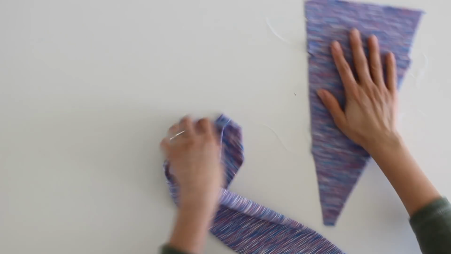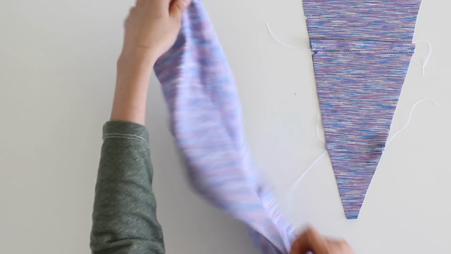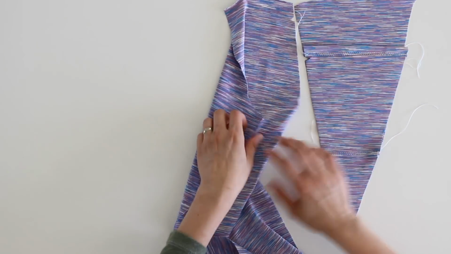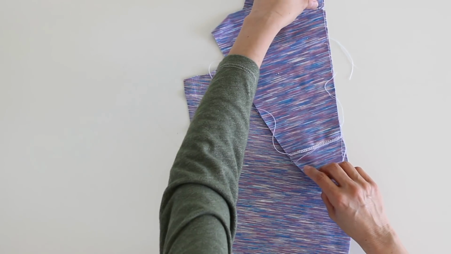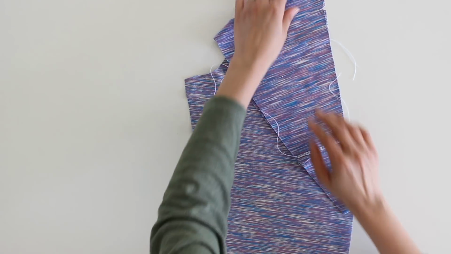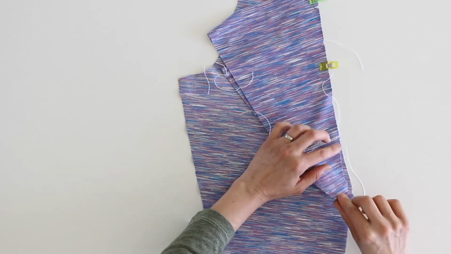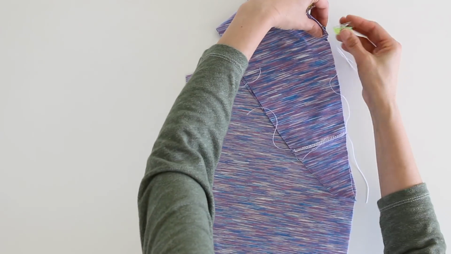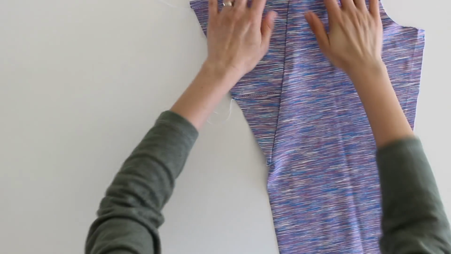So I added this other upper notch here when I cut out the front pieces so that I could match these notches together. So what I'm going to do is place the pocket right sides together with the front leg and match up my edges. Okay, I'm going to stitch right down that edge, and then when I'm done, this is what it's going to look like. Here's the other leg that I started with.